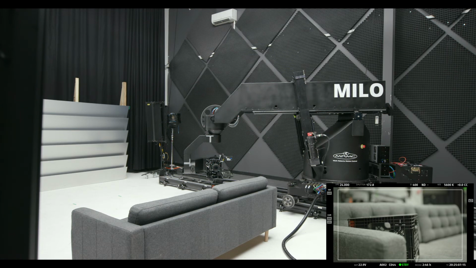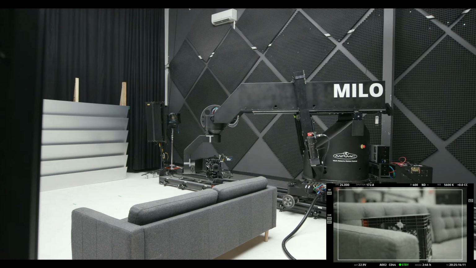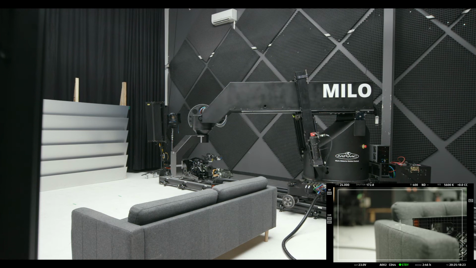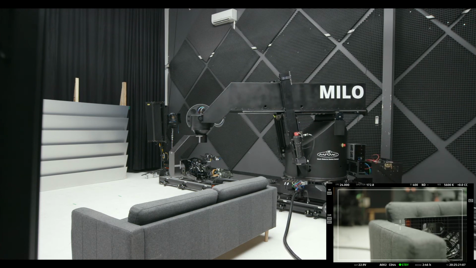Okay, so let me read that one more time. Hypothetical simple move. Dolly towards couch from cushion level, then move over. Okay, let's do that. So we're gonna move this thing. Gonna get this base of the track out here.